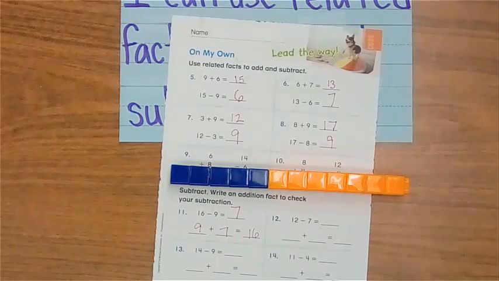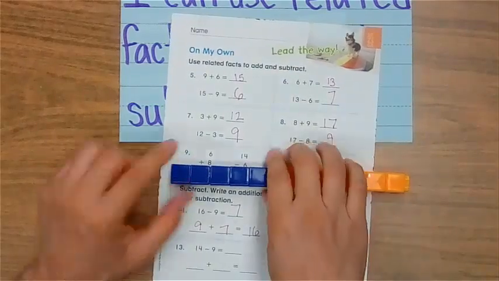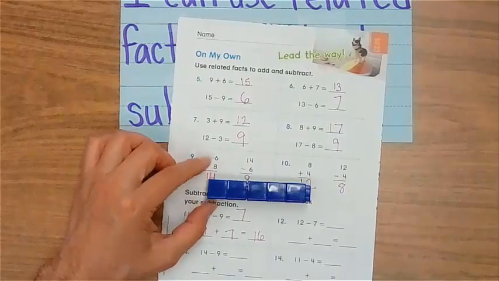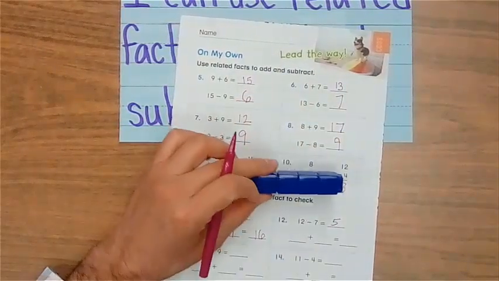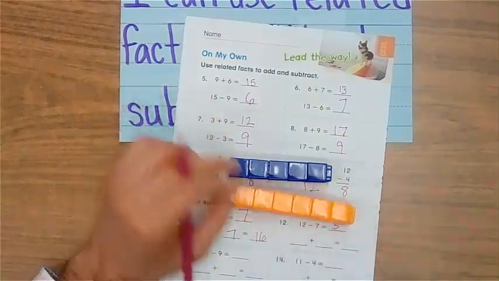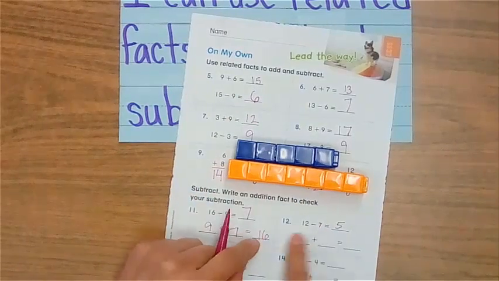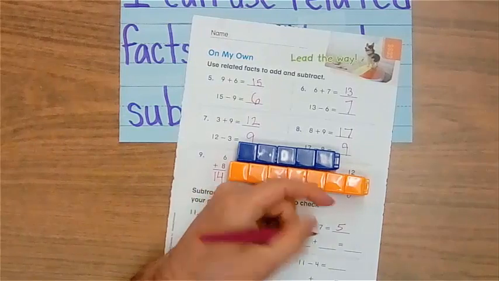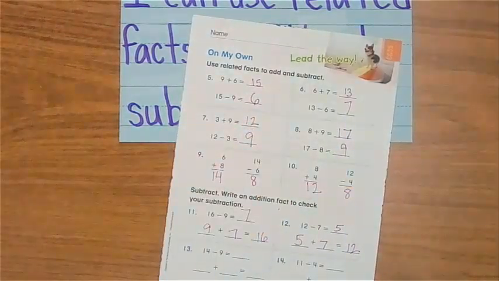Okay, so this next one says 12 minus 7. So I'm going to take away 7. 1, 2, 3, 4, 5, 6, 7. Then how many do I have left? I have 5 left. So I could say 5 plus 7 makes 12, right? I can use these numbers to help me. I could say 5 plus 7 equals 12, all right?